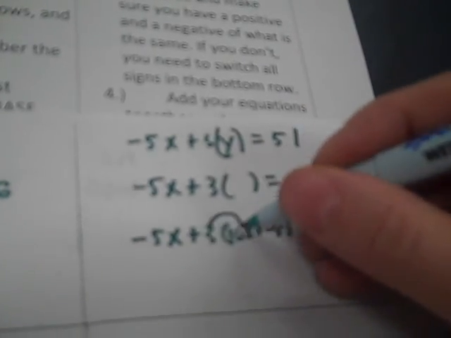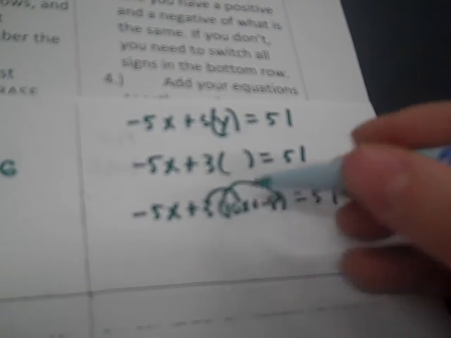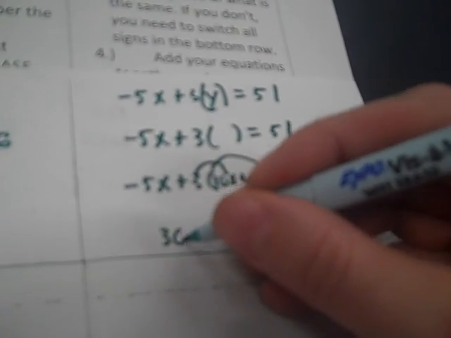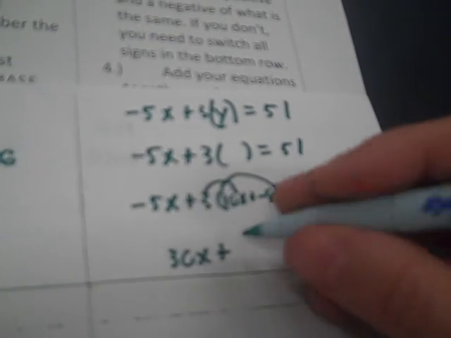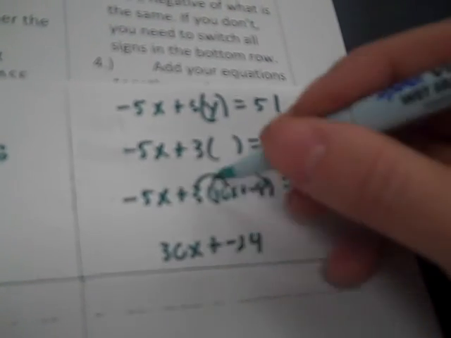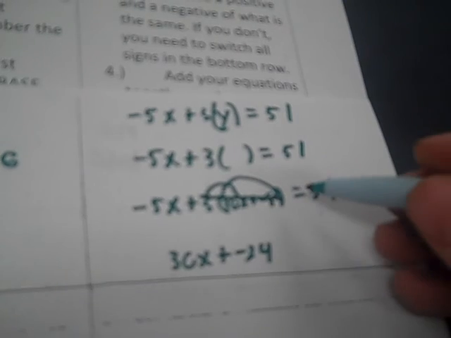Okay, now that's done. Draw rainbows and solve for the first letter. Remember the adding pyramids after the rainbows are done. So rainbow, rainbow. So 3 times 10 is 30 with x. 3 times negative 8 is negative 24. Now cross that off.